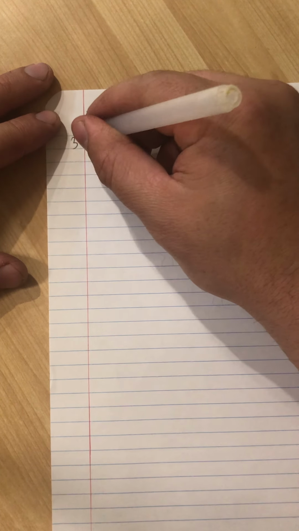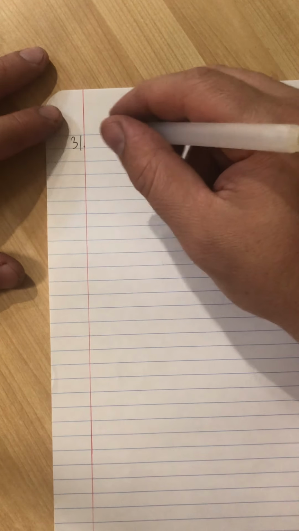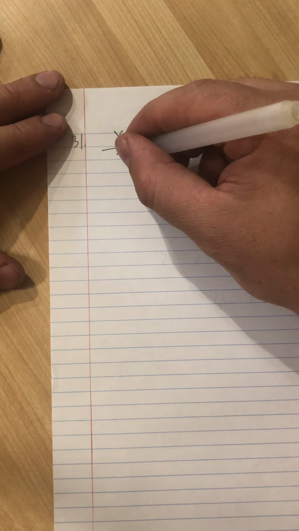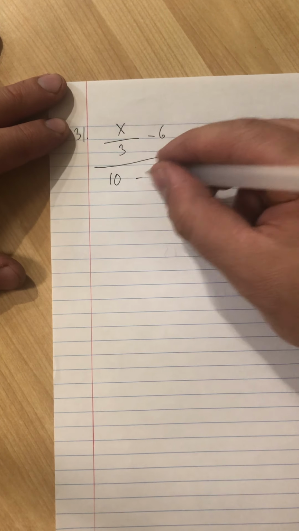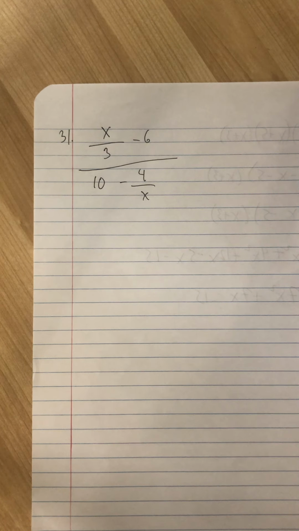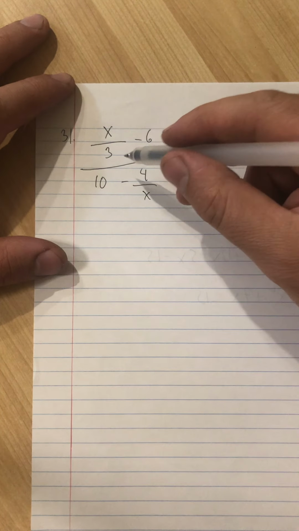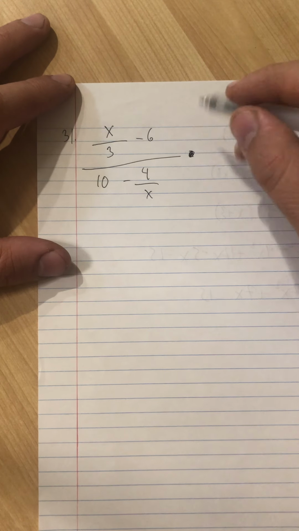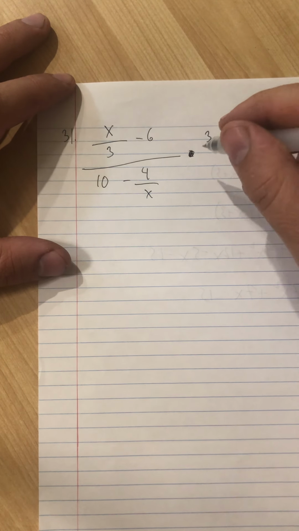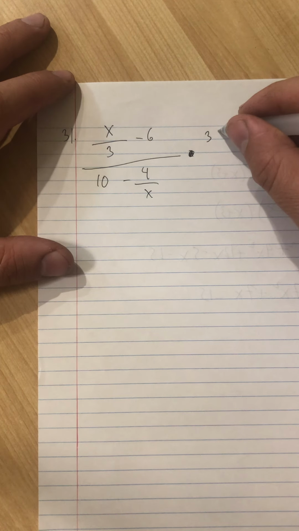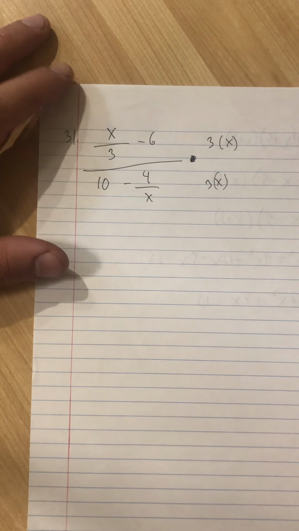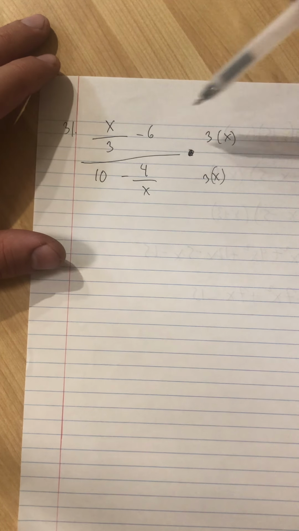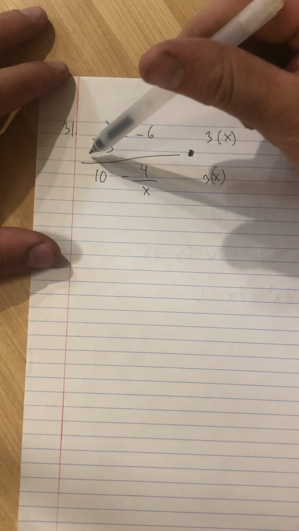Okay, so that's the one that I just sent an email about how to do those. So we'll have x over 3 minus 6, and we've got 10 minus 4 over x. Okay, so going over that problem. Here, we definitely need to multiply by 3 because I'll clear this denominator. And we definitely need to multiply by x. So you need to multiply everything by 3 and by x, okay? And remember from the video that I just sent that you have to make sure that you're multiplying things in order to cancel things out first. So 3's will go away first.